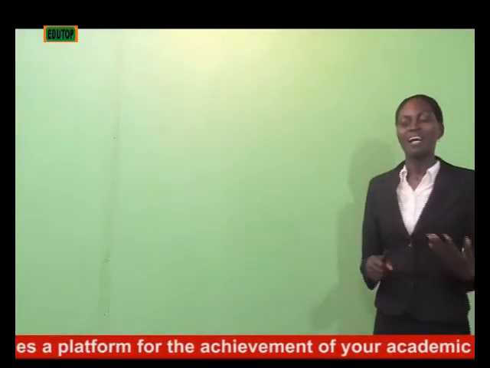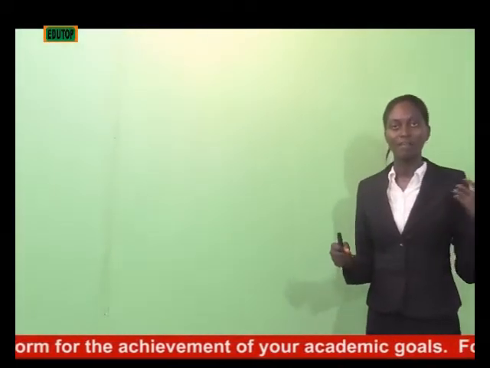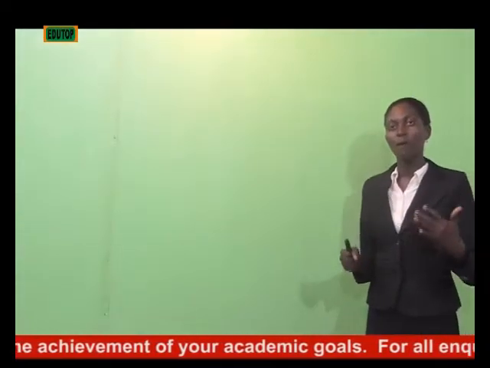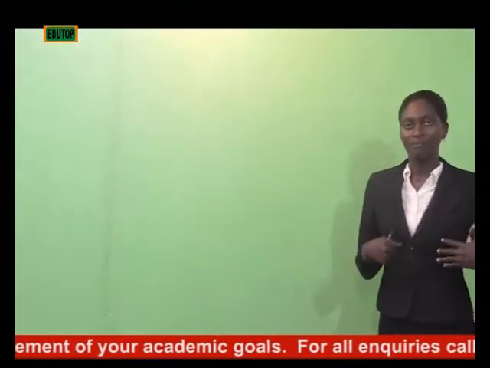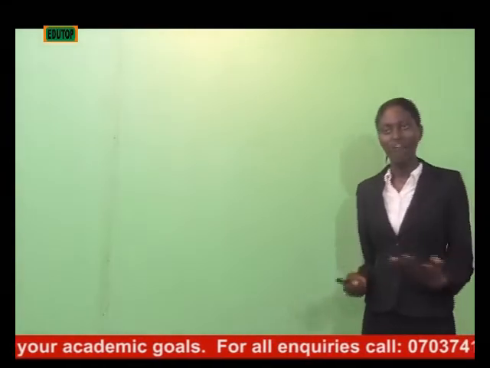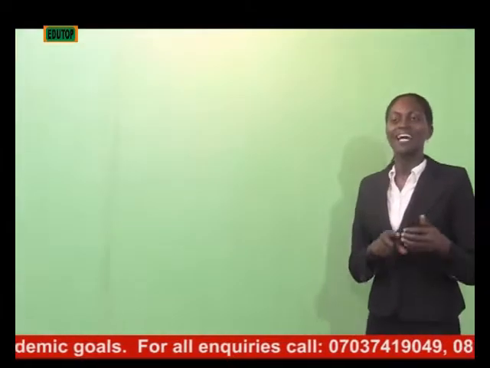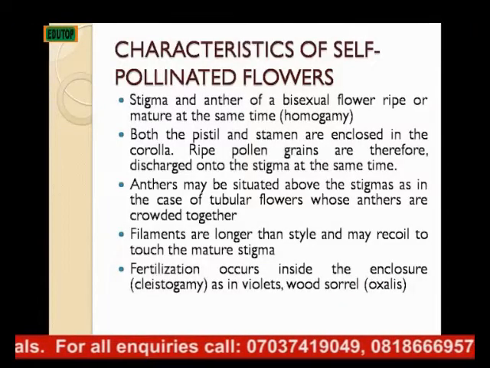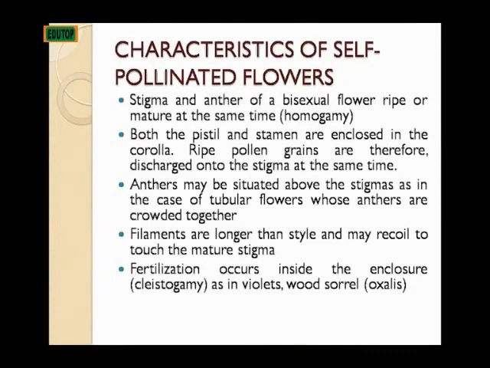Then we want to talk about the characteristics of self-pollinated flowers. What characters do they have that makes them to undergo self-pollination? First, the stigma and the anther of a bisexual flower ripe or mature at the same time. That is why they can undergo self-pollination.